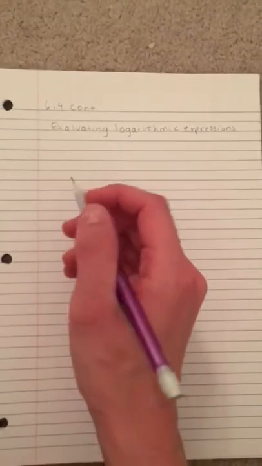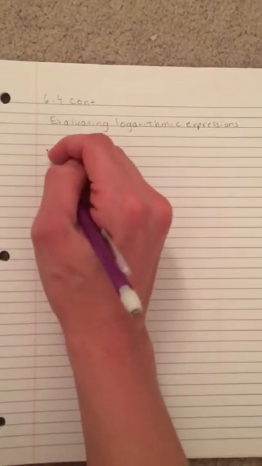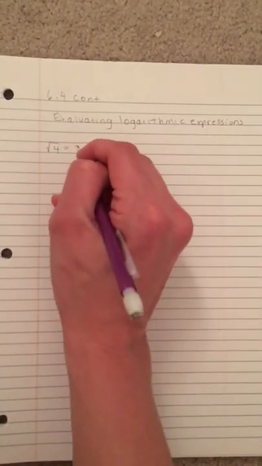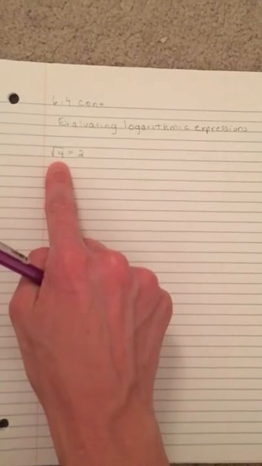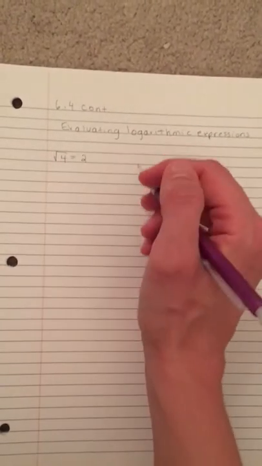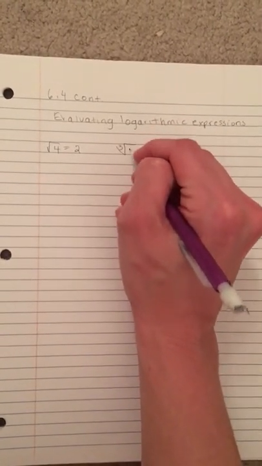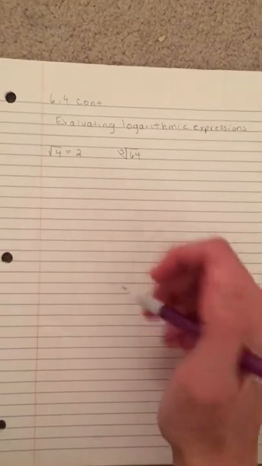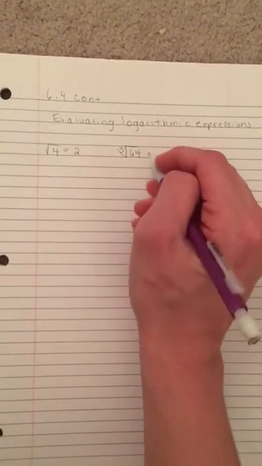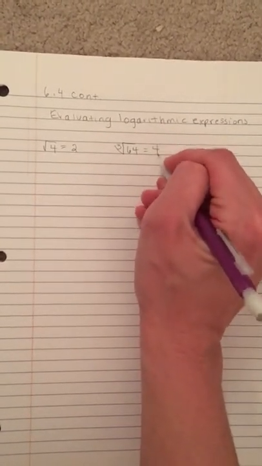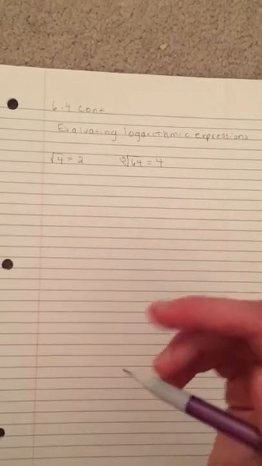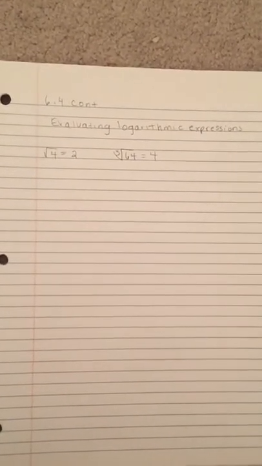root. So if I asked you, hey Aaron, what's the square root of 4? You would say, oh, Miss Crisco, that's equal to 2. You're evaluating the square root, right? Or if I said to you, hey Aaron, can you evaluate for me the cube root of 64? You'd be like, oh, that's simple, no problem. Cube root of 64 is equal to the number 4, right? Because 4 times 4 times 4 is 64.